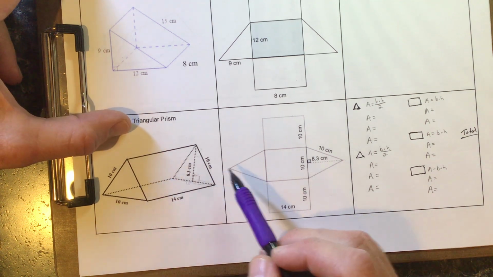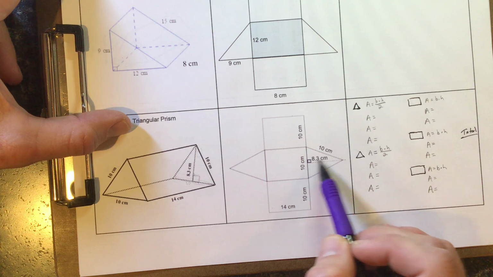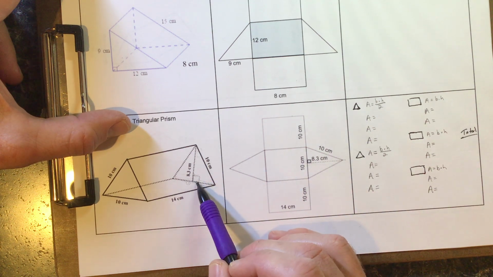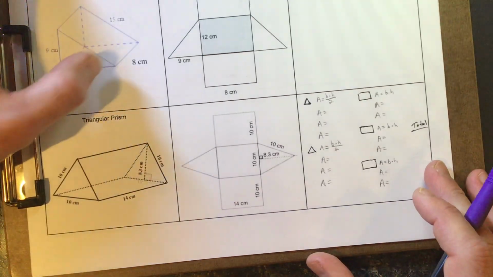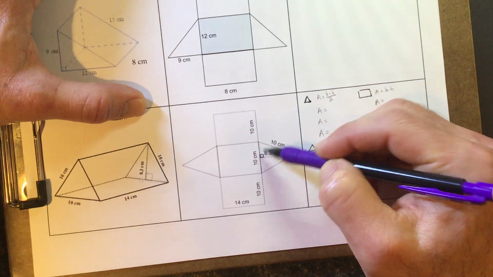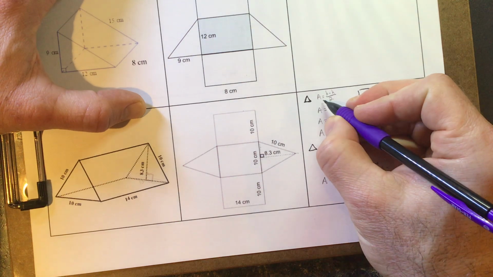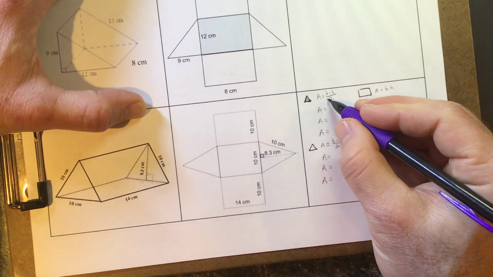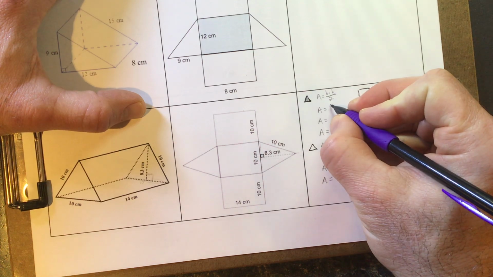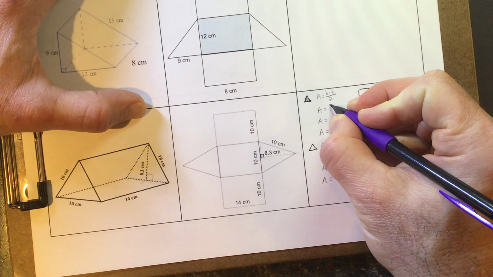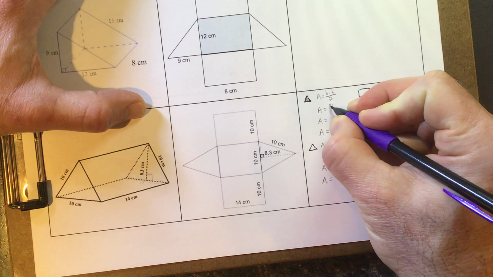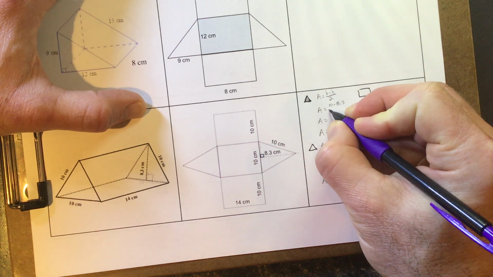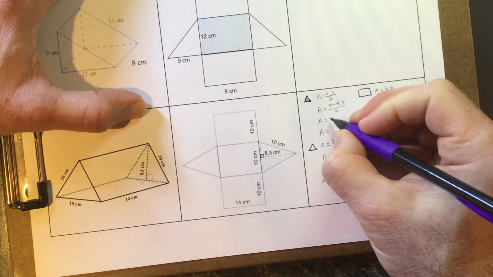And actually on this net, I went ahead and drew this in with a dotted line right here. Okay, 8.3. So we can see it has a base of 10 and a height of 8.3. Again, for a triangle, see I went a little shorthand there. Triangle, area equals base times height divided by 2. So now I'm going to plug in my 10 for a base times 8.3 for a height, and I have to remember to divide by 2.